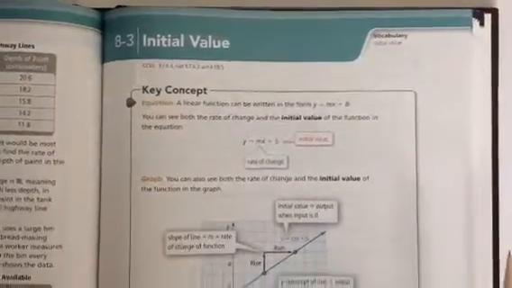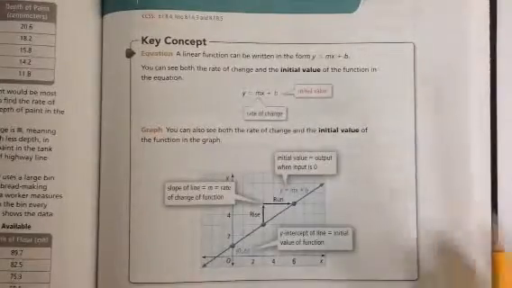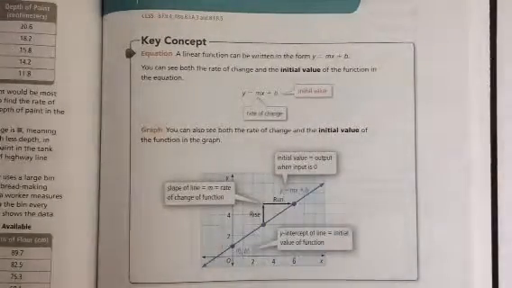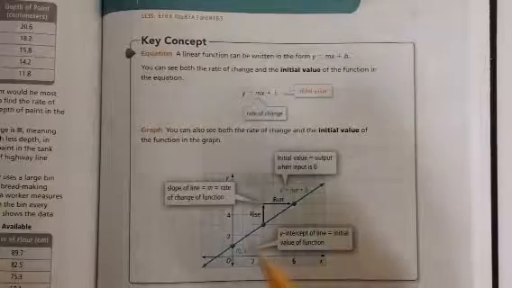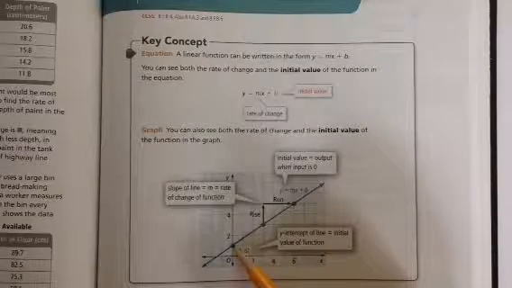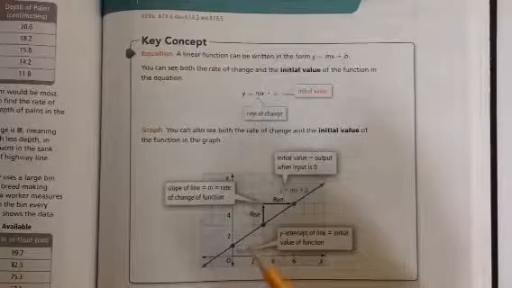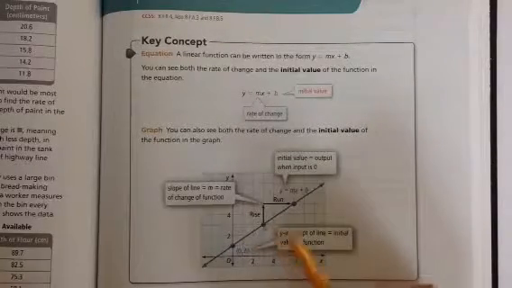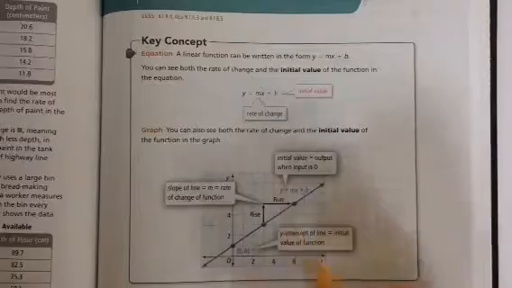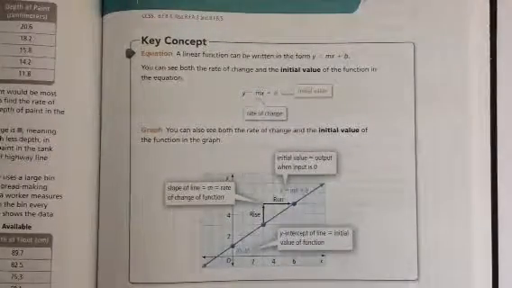You can also see both the rate of change and the initial value of the function in the graph. So we can see where the graph crosses the y-axis here is the initial value, or the y-intercept. And then we can pick 2 points and find rise over run to find the slope by looking at a graph.